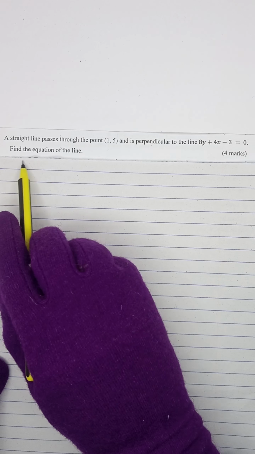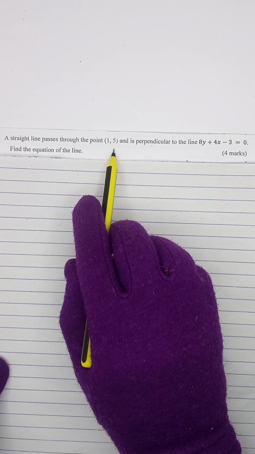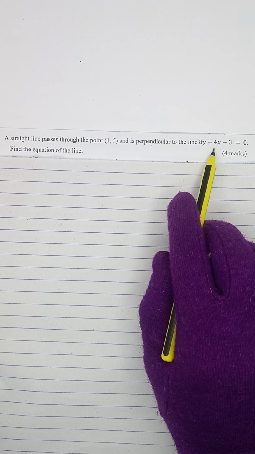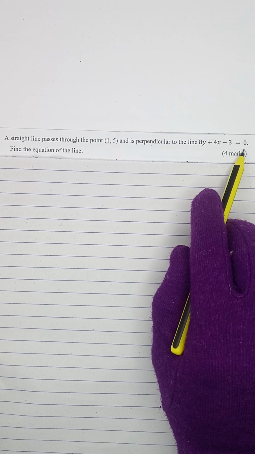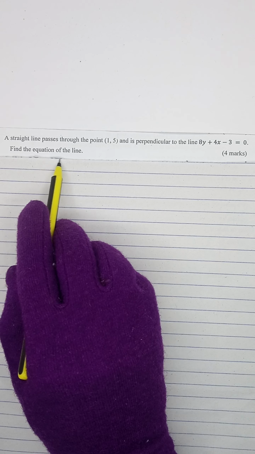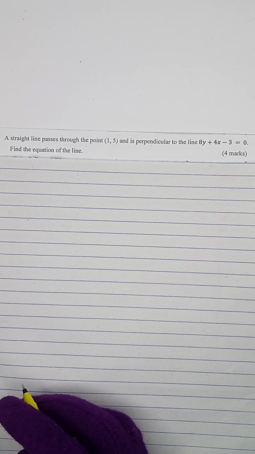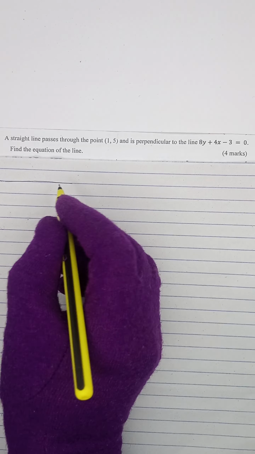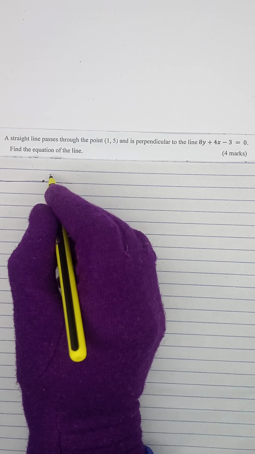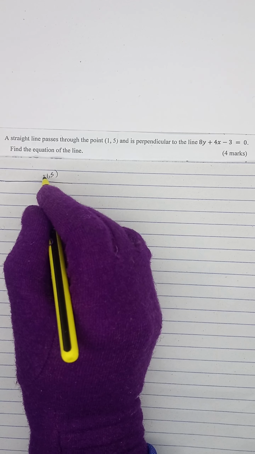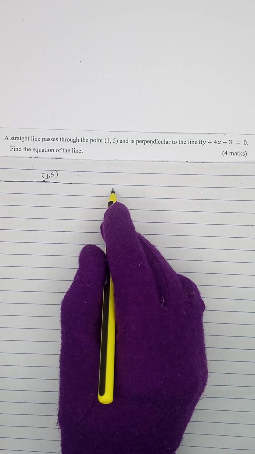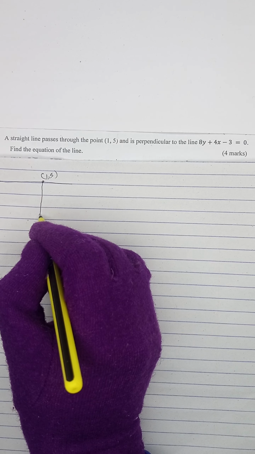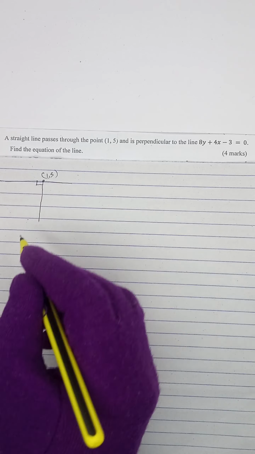A straight line passes through the point (1, 5) and is perpendicular to the line 8y + 4x - 3 = 0. Find the equation of the line. So we are being told of a straight line here that is passing through a point, let's say (1, 5). Then that same line is perpendicular to another line. So we can say that perpendicular line is passing in this manner so that the two are perpendicular.